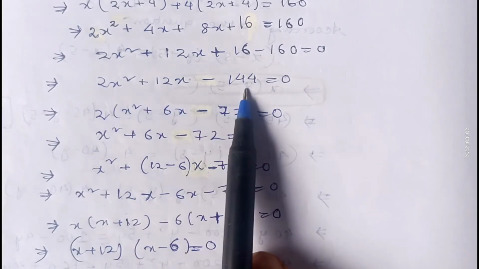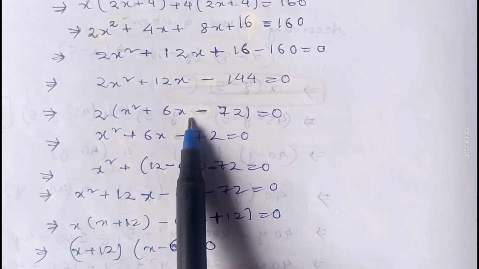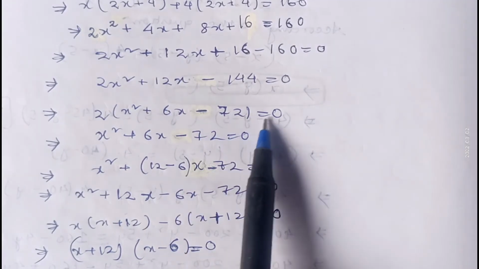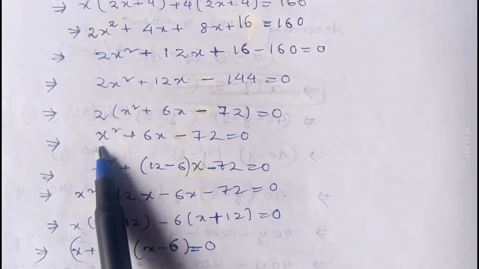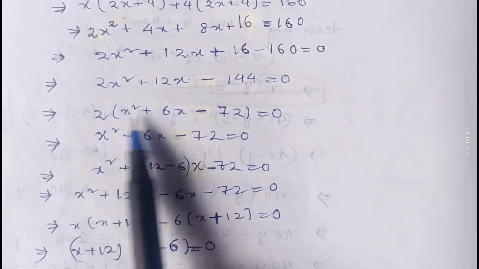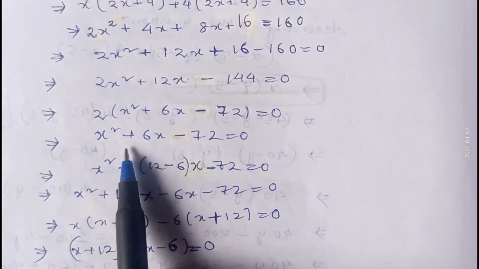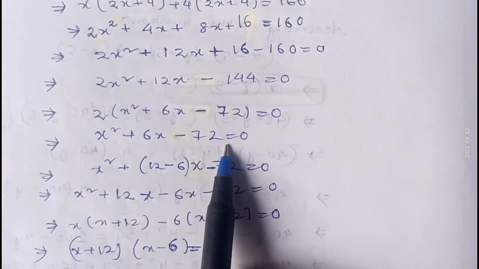Now we can take 2 common from each. So if I take 2 common, it will be x square plus 6x minus 72 equals to 0 by 2, which is 0. So we got one quadratic equation, x square plus 6x minus 72 equals to 0.